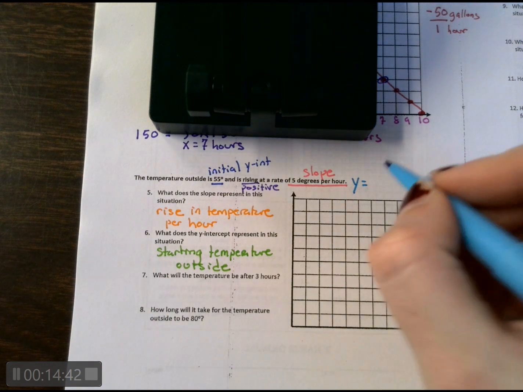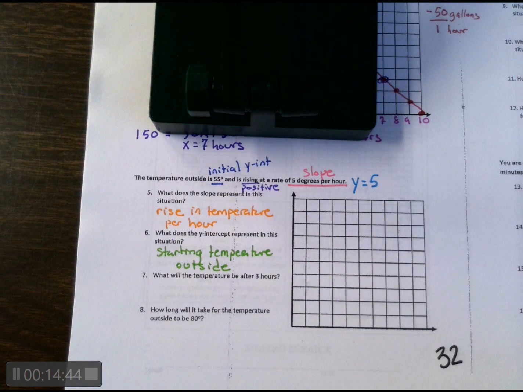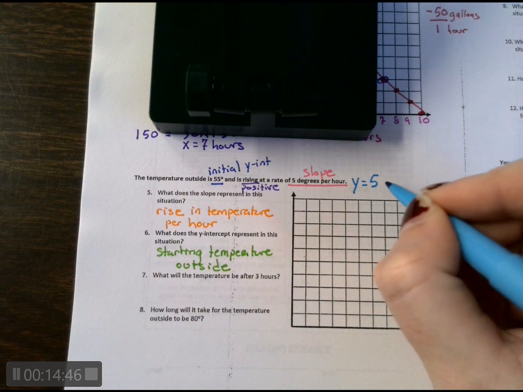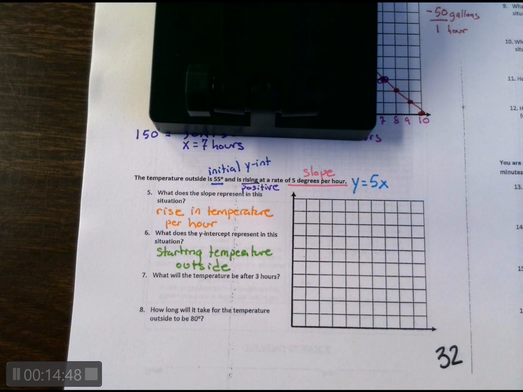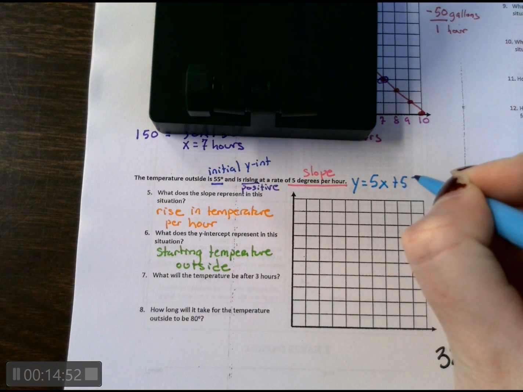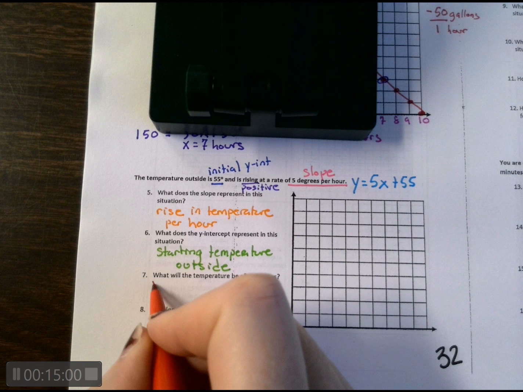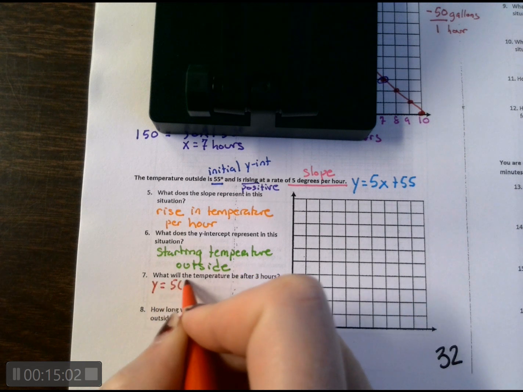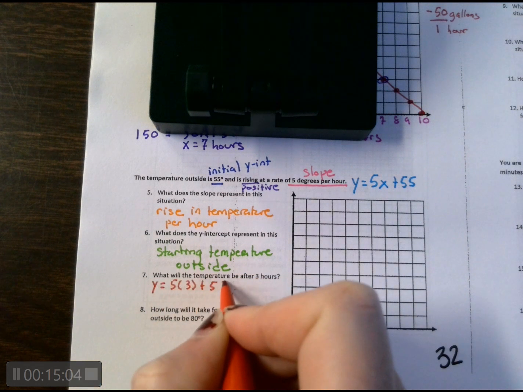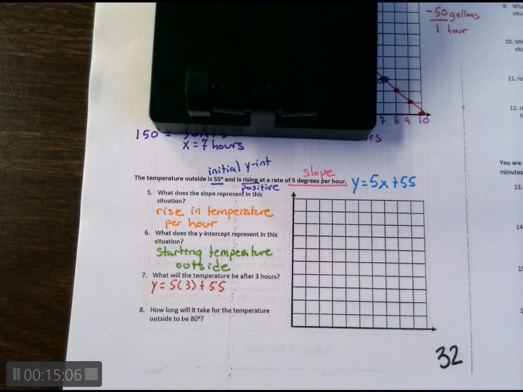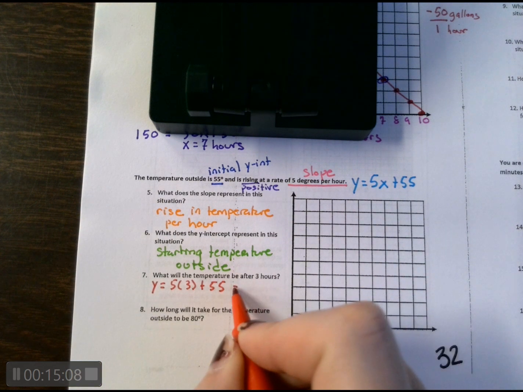We said it was 5. What always goes with our slope? An x. And then what was our y-intercept? 55. Good. Okay. So then for number 7, we can do y equals 5 times 3 plus 55. Okay? And this will give us 70 degrees.